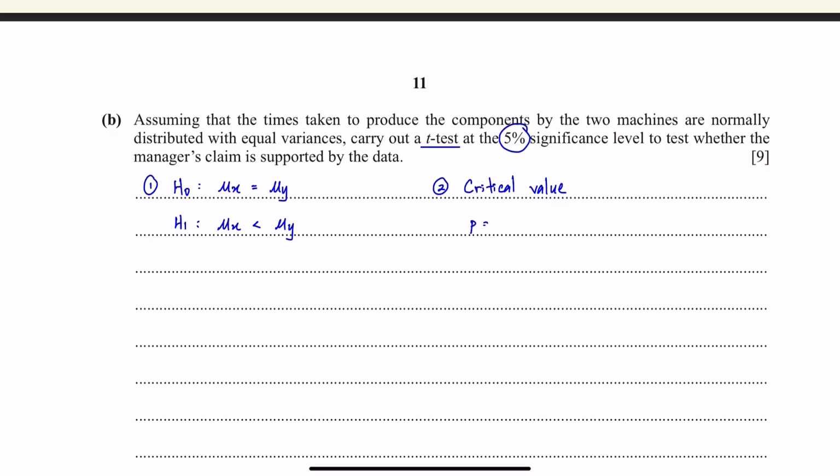So our P would be 0.95 and V would be the number of samples for X plus the number of samples for Y minus 2. So V would be 15.